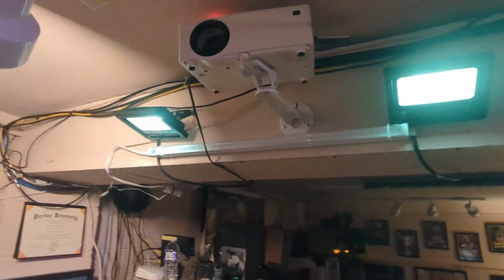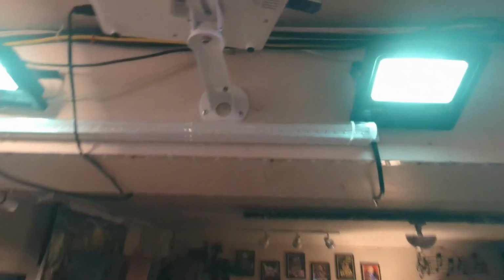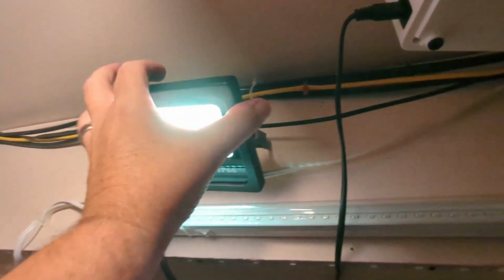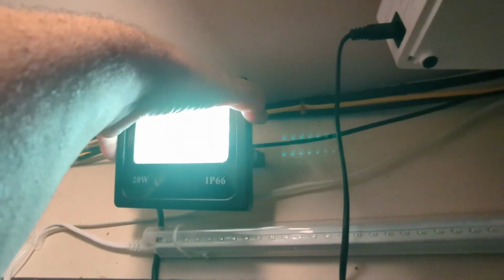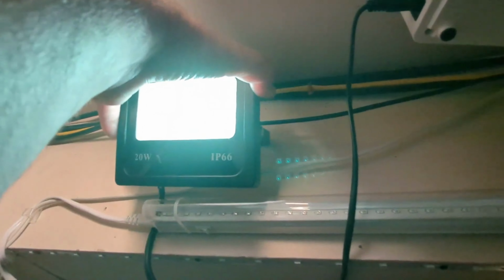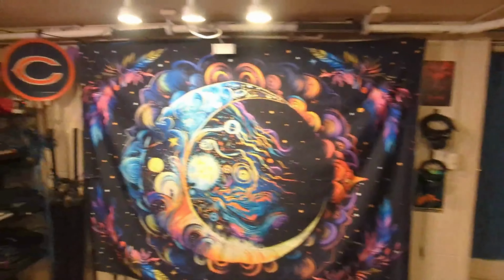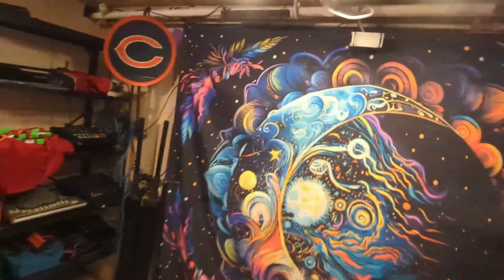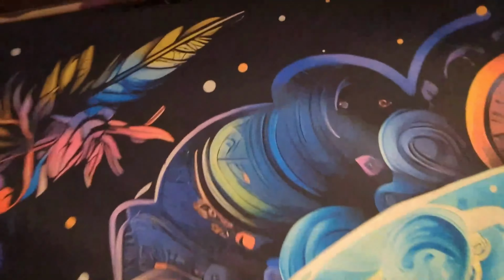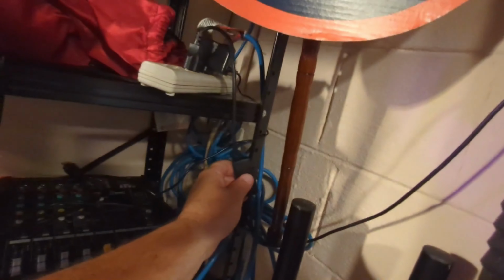All right, so they're on, and I can adjust it, right here, down. I have them down because I like to darken everything, and I turn these black lights on, which I have switches. There's one black light right there. And then there's the other switch. There's the other black light.